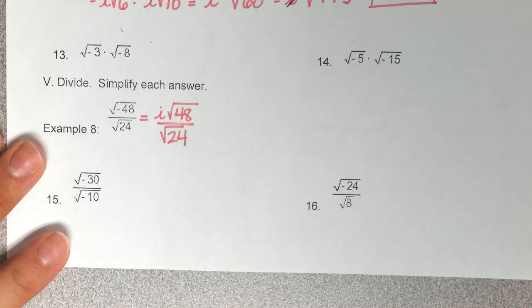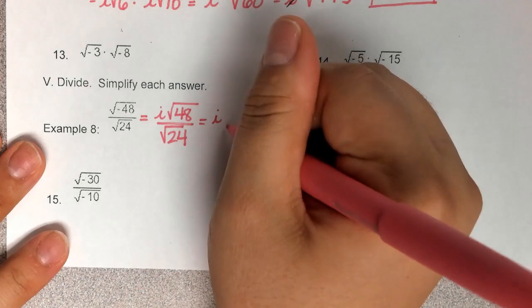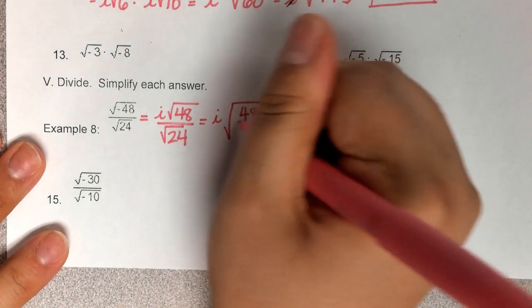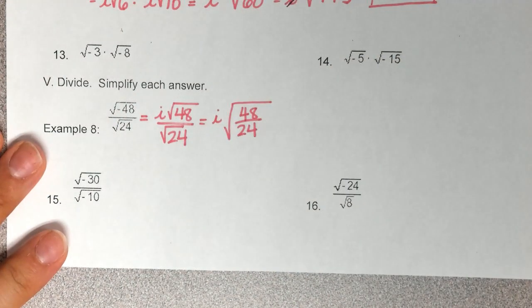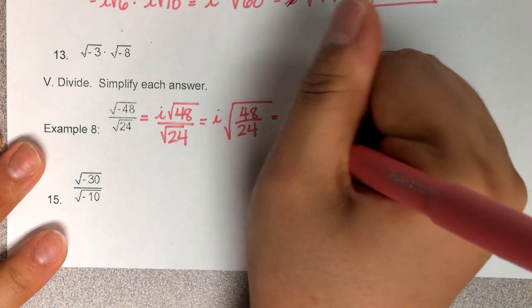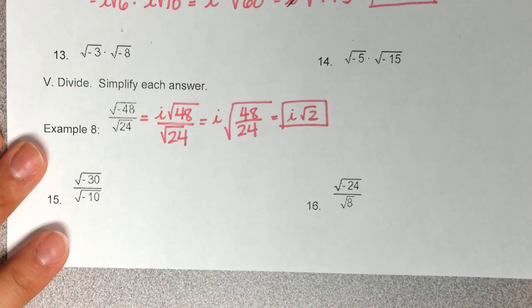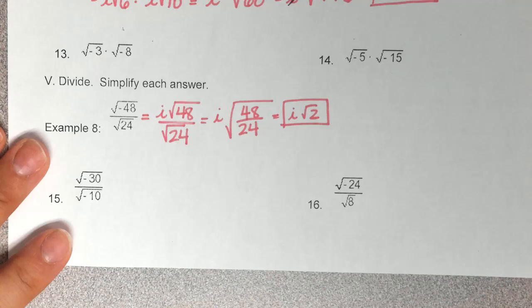So, although your brain is saying yes, I would rationalize, there's actually an easier way. I can make this square root go over the whole thing. Do y'all agree with that? What's 48 over 24? Isn't that way easier than rationalizing and then simplifying those radicals? So sometimes when you're dividing it is easier to just divide them out. Could you have rationalized and done all that? Yeah, you would get the same answer, but this is way easier.